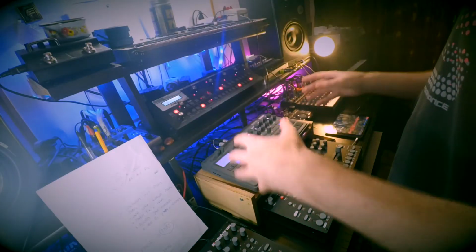In tonight's episode we're going to take a look at using the Electribe E2 as an effects processor. Let's get right into it.